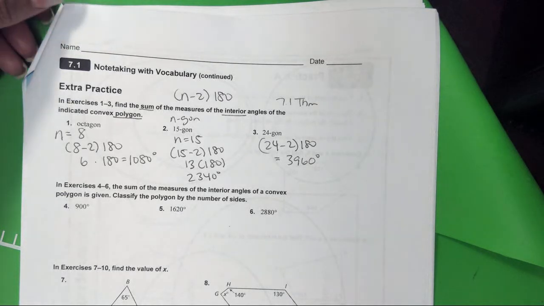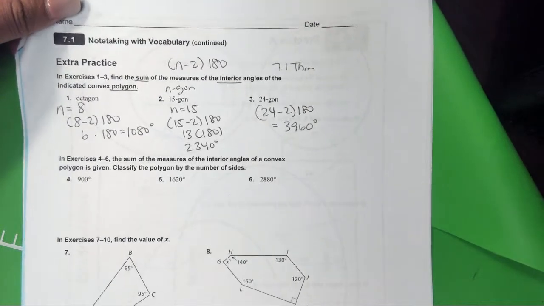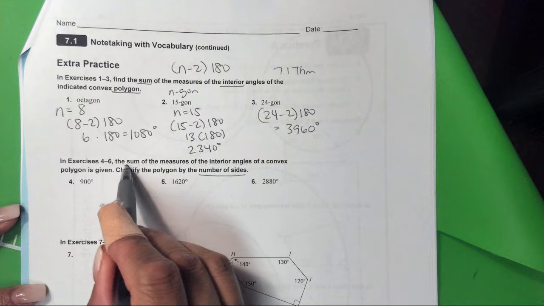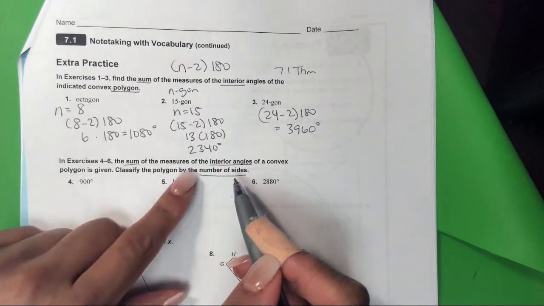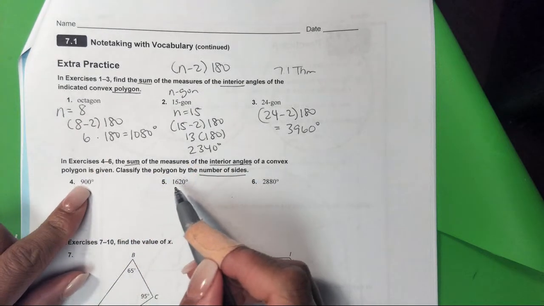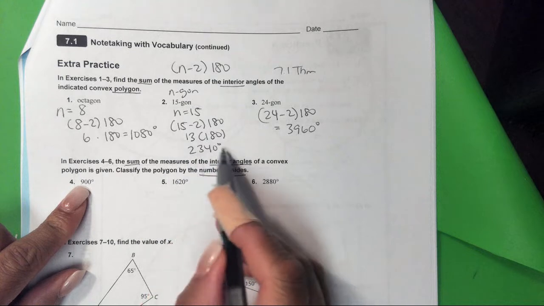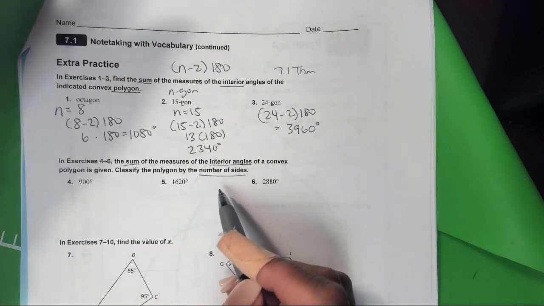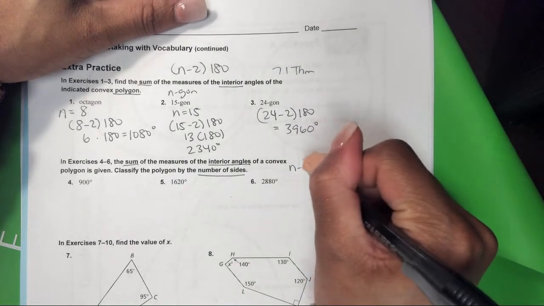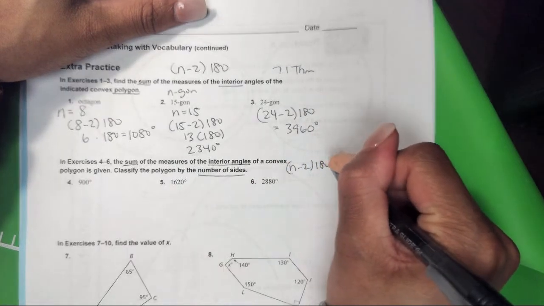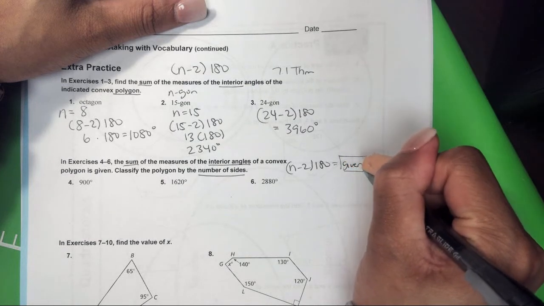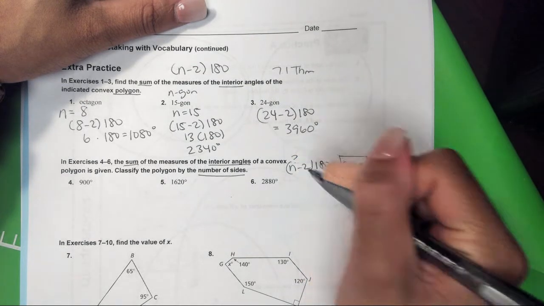Alrighty. So in 4, 5, and 6, now it's asking for the number of sides. You're still using the sum of the interior angles, but you need to find n. We're already given the sum of the interior angles, and now we need to find the number of sides. So we're still using n minus 2 times 180, but this time we're given this number, and we have to find n.